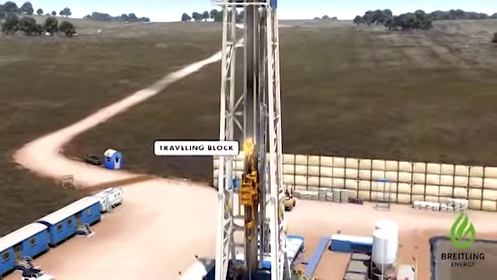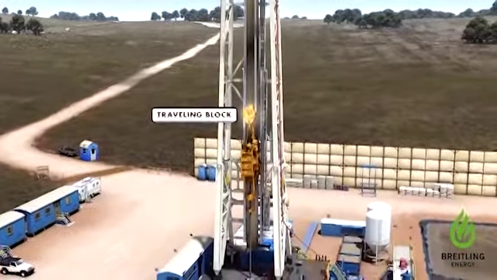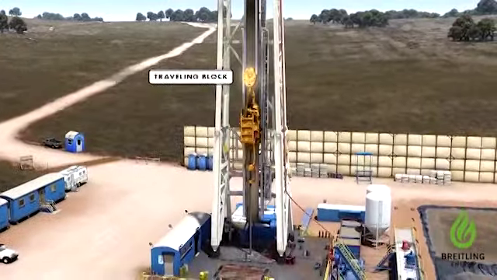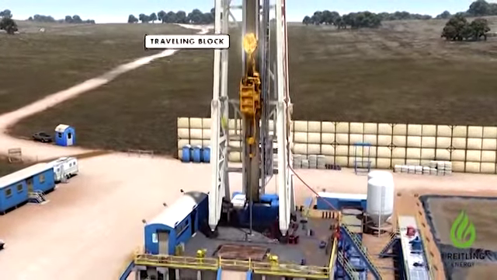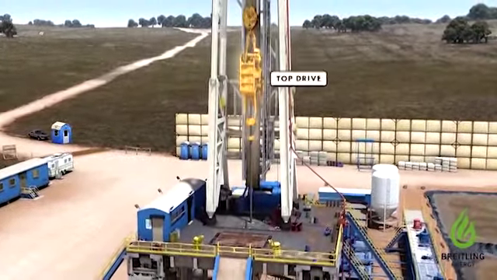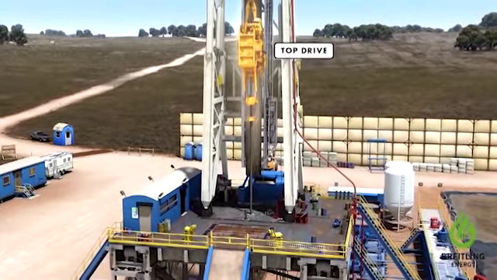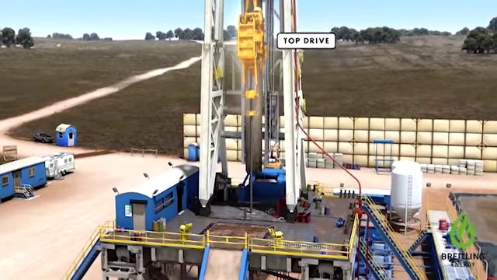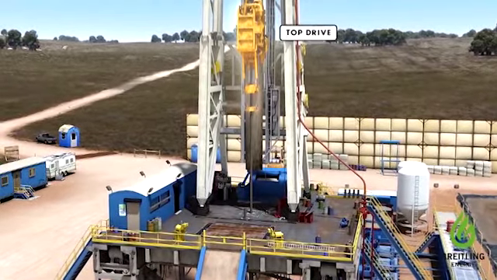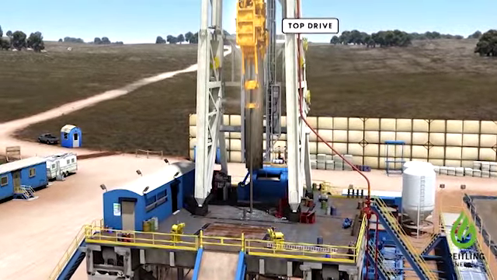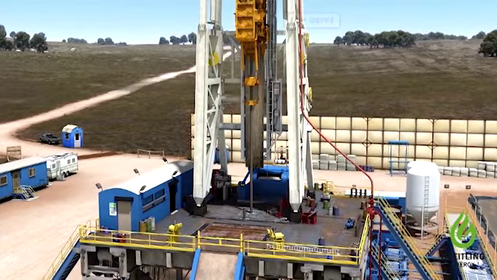Traveling block, an arrangement of pulleys or sheaves suspended in a derrick with wire rope and used to raise and lower equipment in the well. Top drive, a power swivel which rotates the drill string without the use of a rotary table or Kelly. It is efficient due to its ability to drill 3 joints deep before another connection must be added.